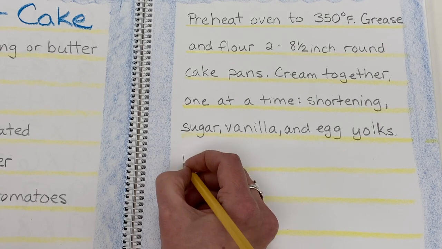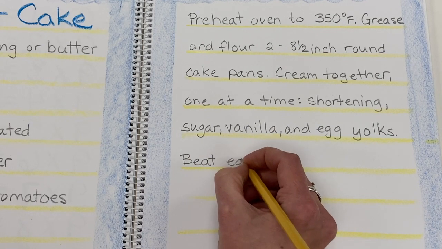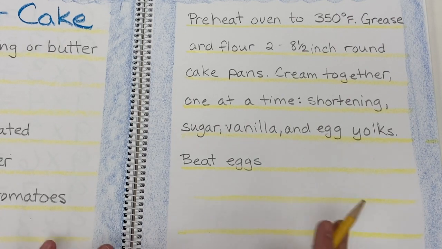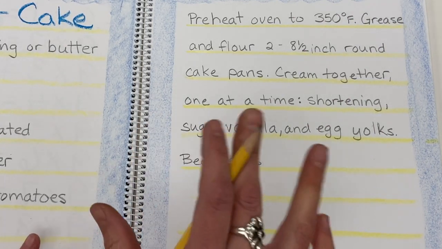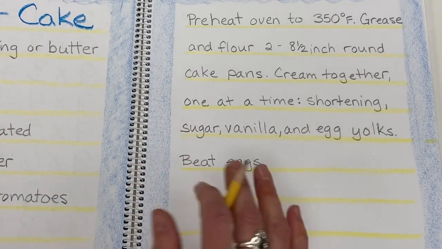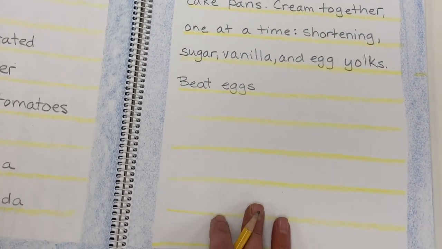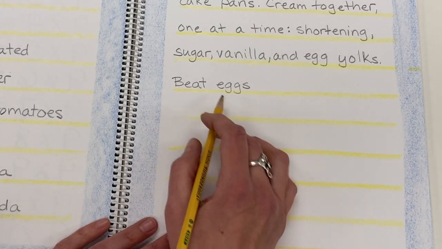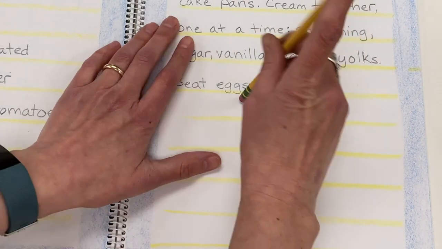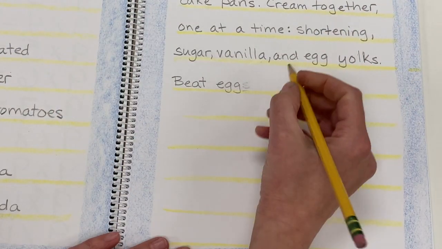So now we're going to beat the egg whites. Beat egg whites. Now, when we write recipe instructions, we don't always use words like "the." We can shorten it down because otherwise we're going to be writing forever. So I might not be writing sentences that seem totally complete when writing cooking instructions, and that's okay because we want to make sure we have enough space for everything. So instead of saying beat the egg whites, we can just say beat egg whites. Whoops, I don't want to have an S there actually. Beat egg whites.